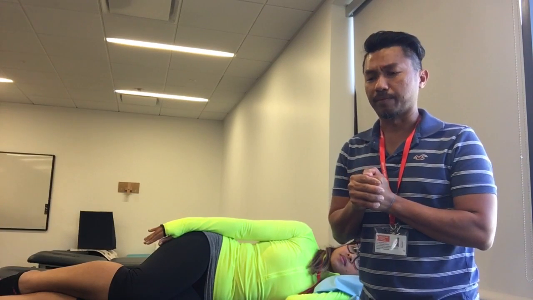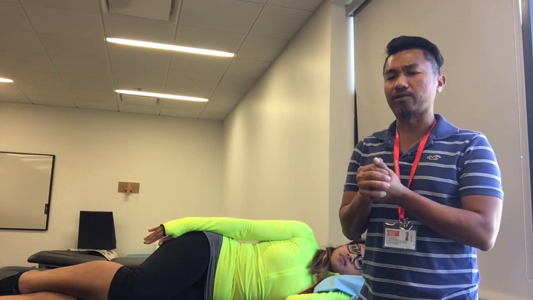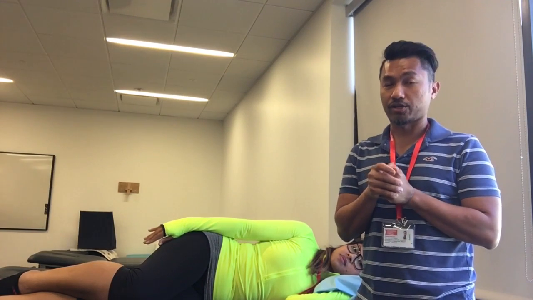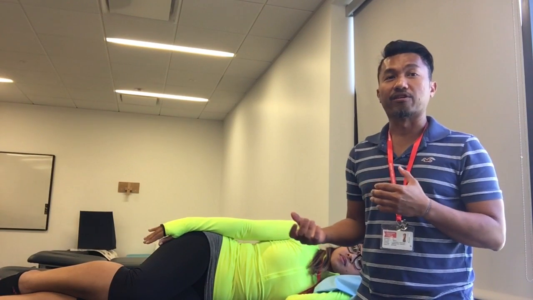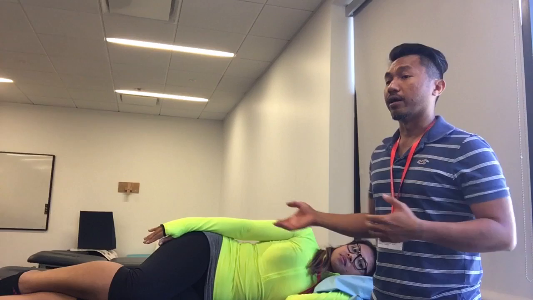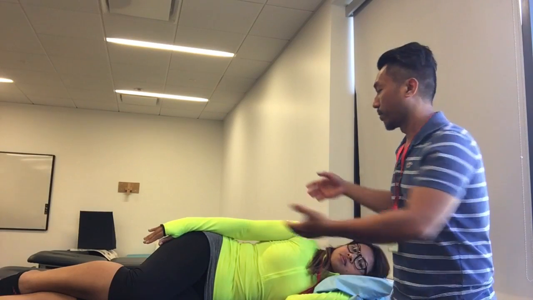Now the next manual muscle testing grade is a grade 1, which is also called a trace. The characteristic of this grade is that the tendon or muscle contraction is felt, but there's no visible movement. So I'm going to have to help the patient do the range of motion.